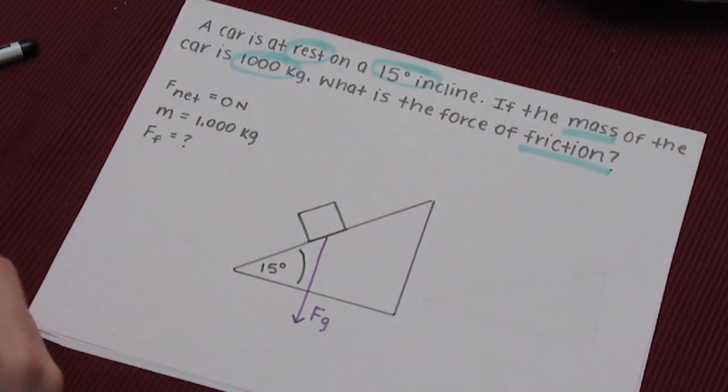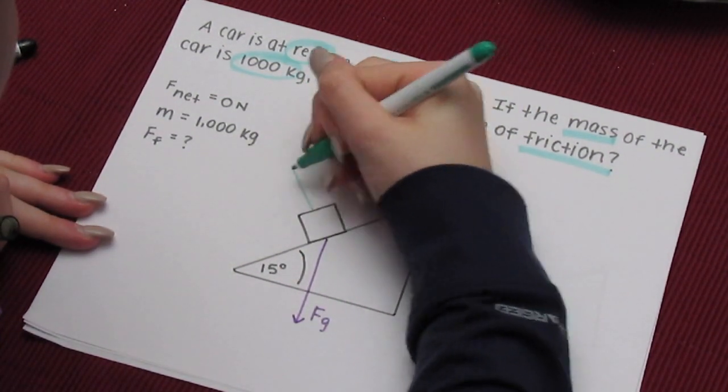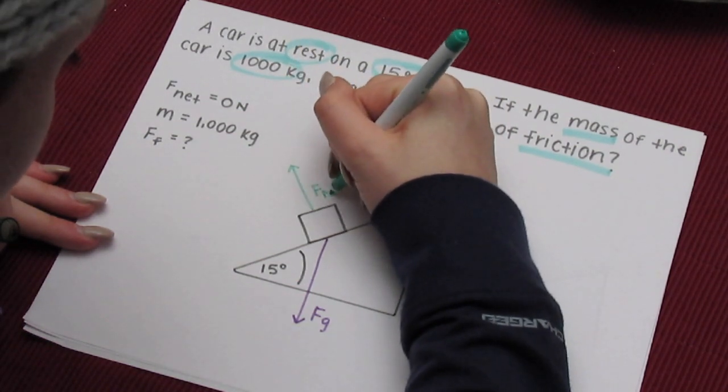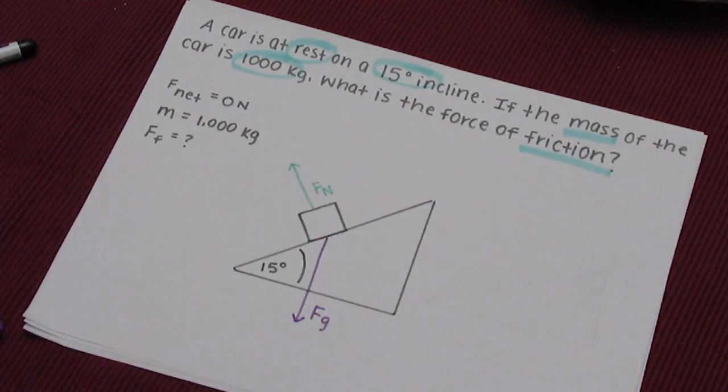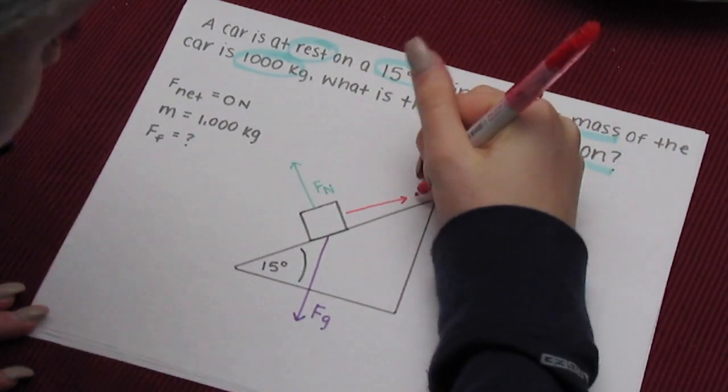Then we have our normal force. Normal force is perpendicular to the surface. And then we have our force of friction, which I will make red.